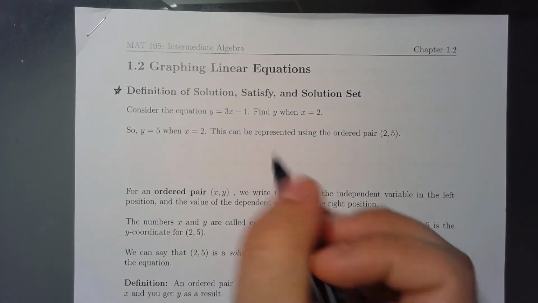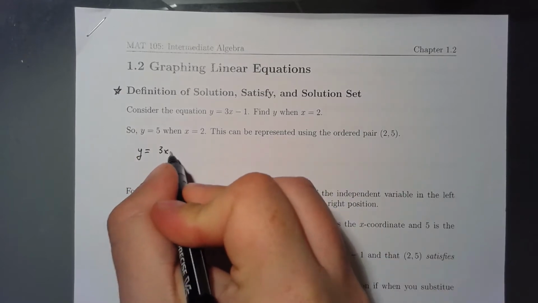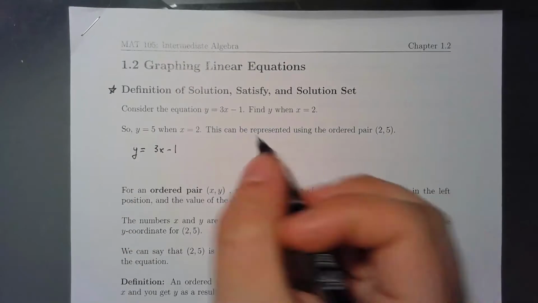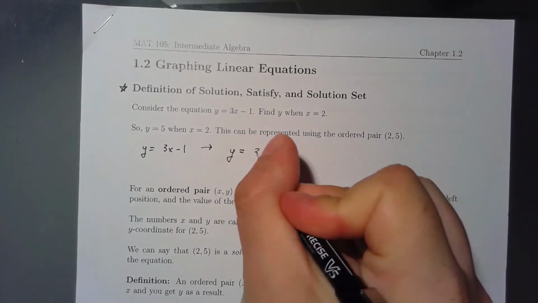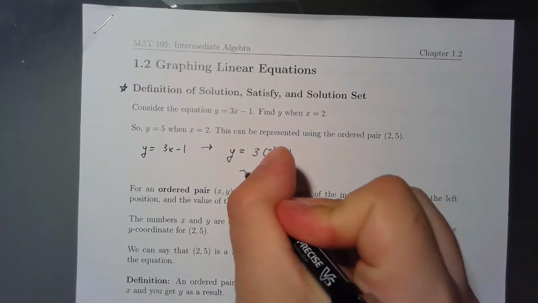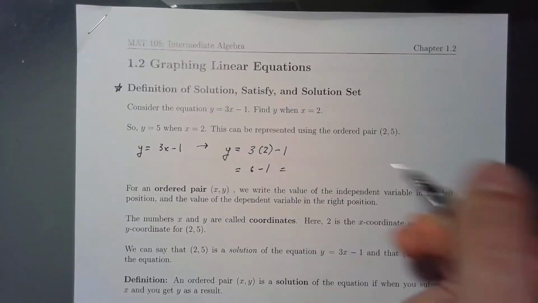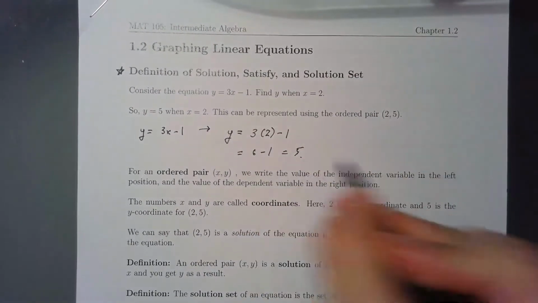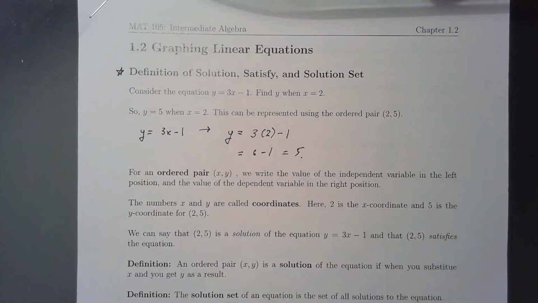So y equals 3 times 2 minus 1, and 3 times 2 is 6, and 6 minus 1 is 5. So y equals 5 when x is 2.